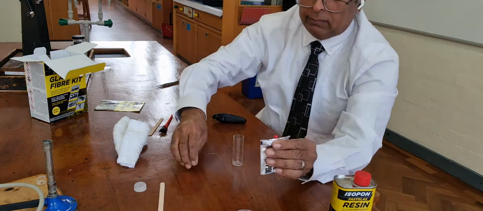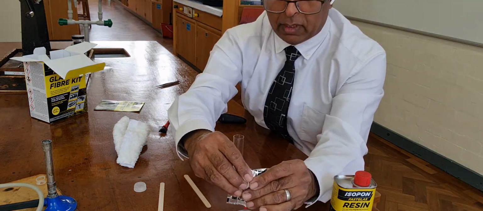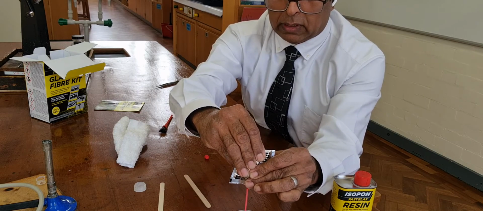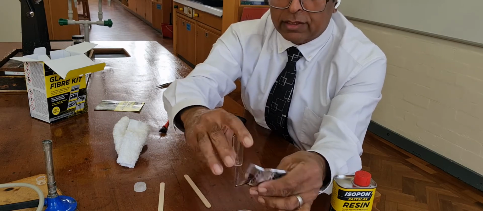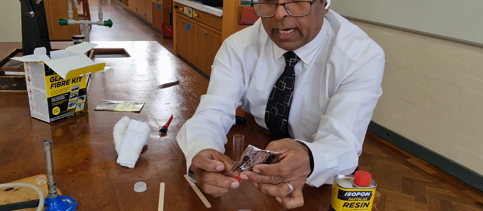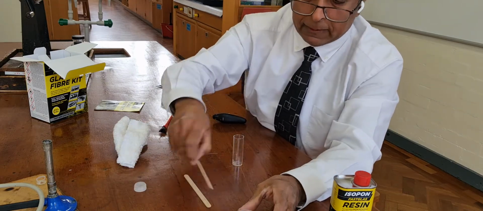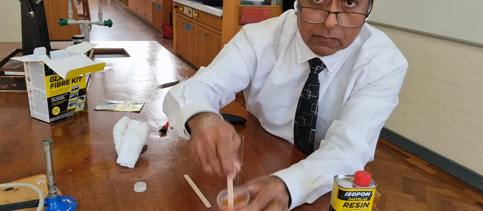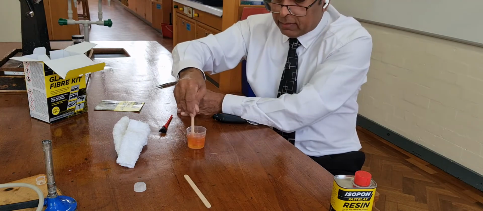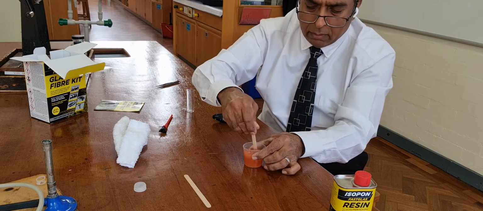Now, let's take that off there. Let me just pour some hardener in here. Squeeze it in. That's a catalyst. So this will start the individual monomers reacting together, and when they react together, hopefully they'll make a polymer.